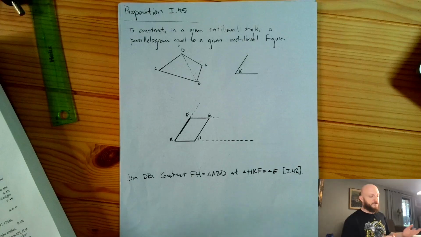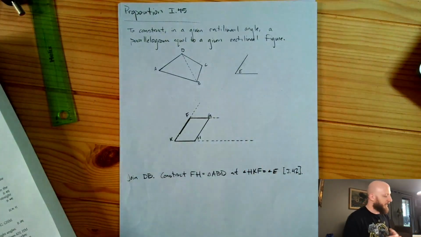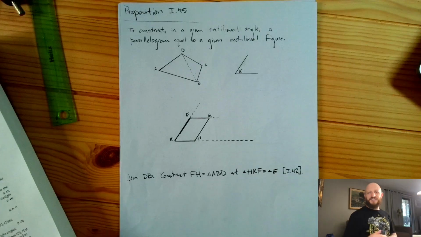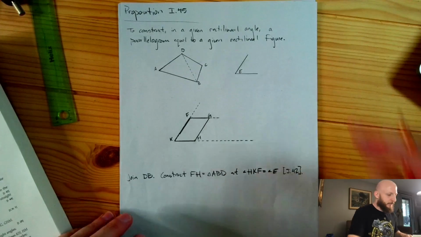Not that bad. And that's just Prop 44 that gives us that. So as far as the logic goes, very simple, very straightforward. Just create another parallelogram using Prop 44. As far as actual construction goes, a little bit trickier.